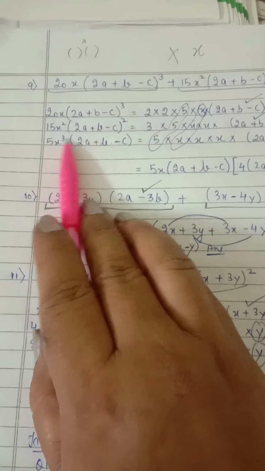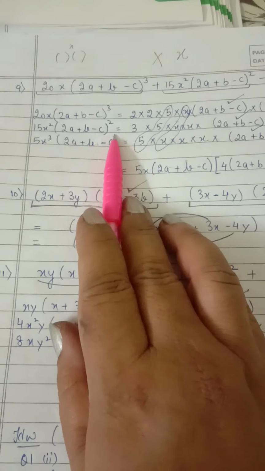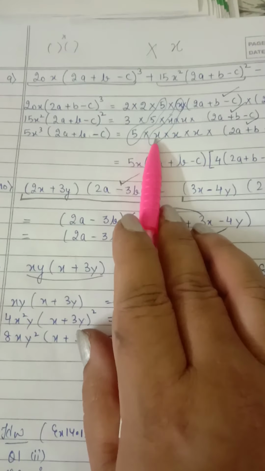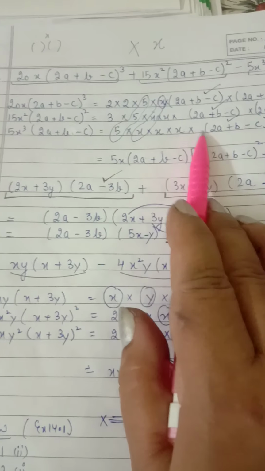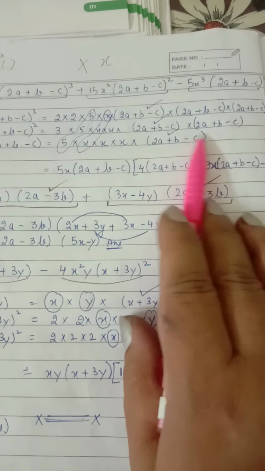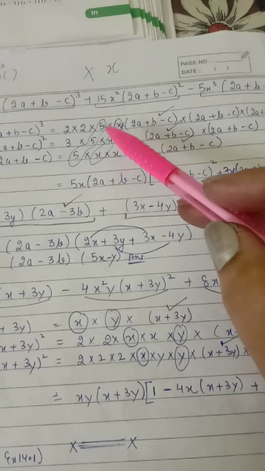Third term, 5x, and 2a plus b minus c, and there is no power here. So 5 multiply x is 3 one time, 2 times, 3 times, and 2a plus b minus c only one time. Now let's check the numbers first.